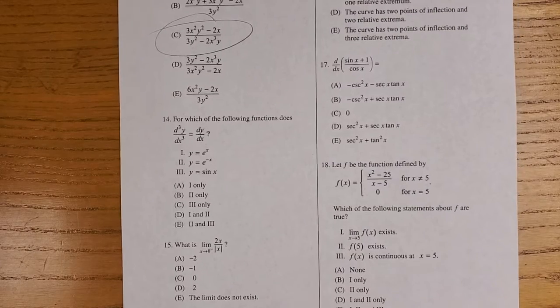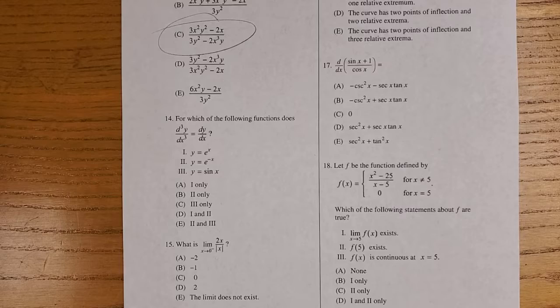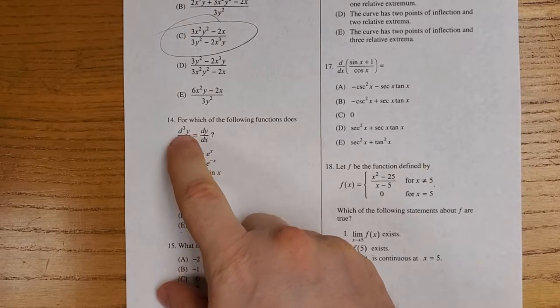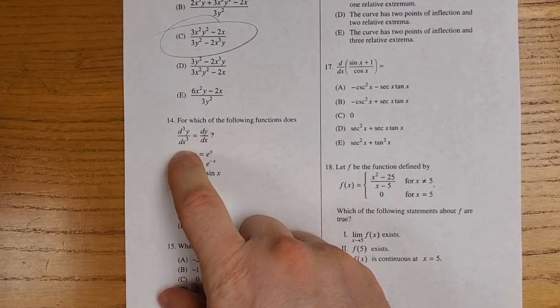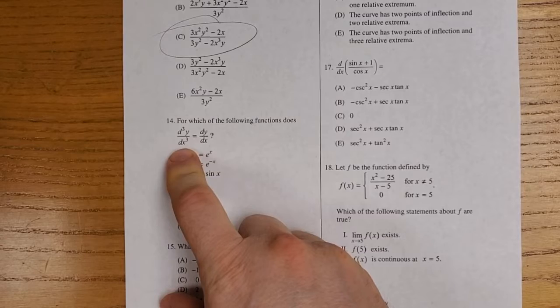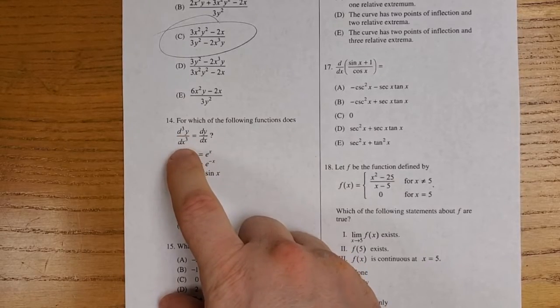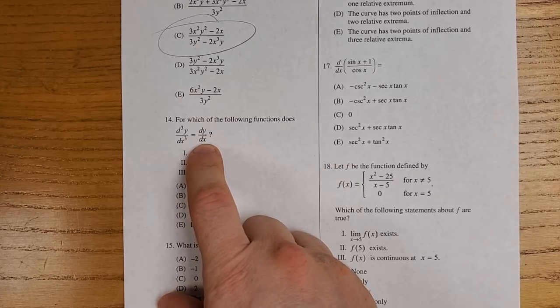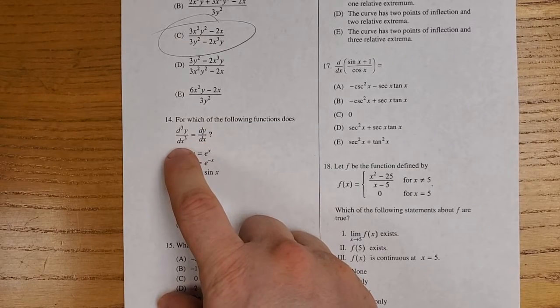Okay, so number 14 then. This is a notation, dy over dx, and with the 3's, so we're asking the third derivative. This is the first derivative, dy over dx. And then this is the third derivative.